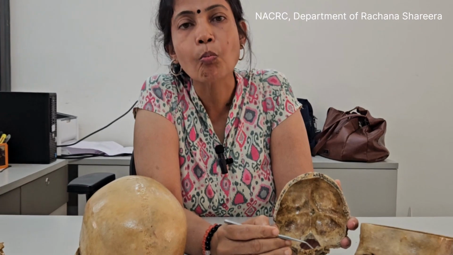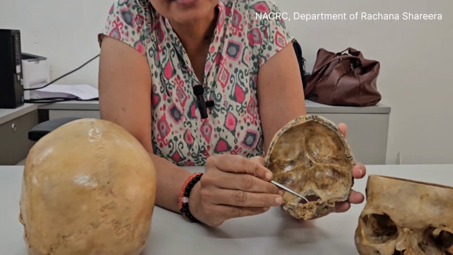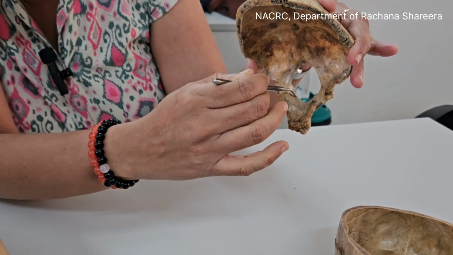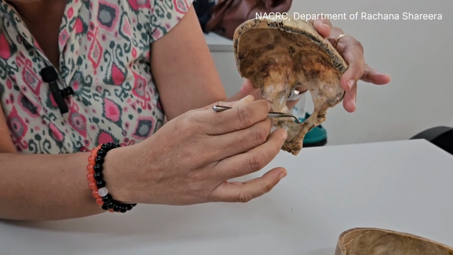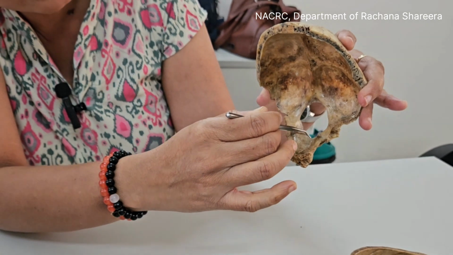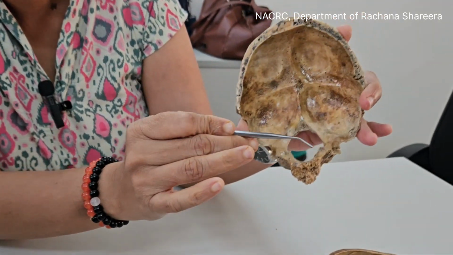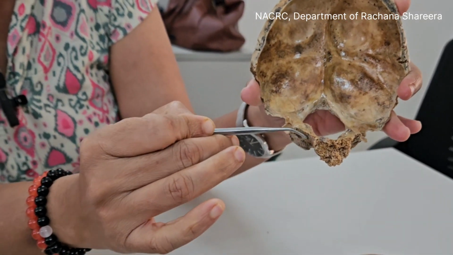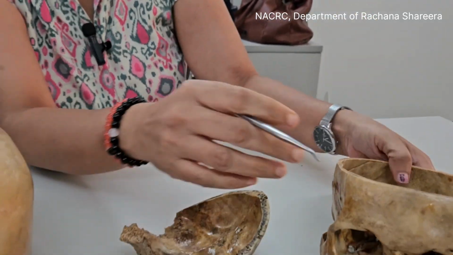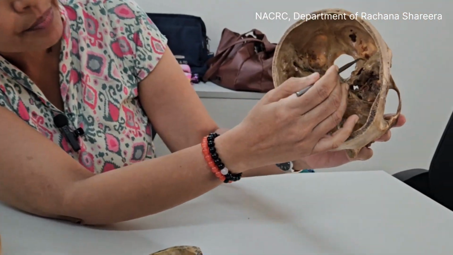Next, regarding the borders. It has a posterior border, which forms the anterior margin of the foramen magnum. Then two lateral borders are there. These lateral borders articulate with the petrous part of the temporal bone.